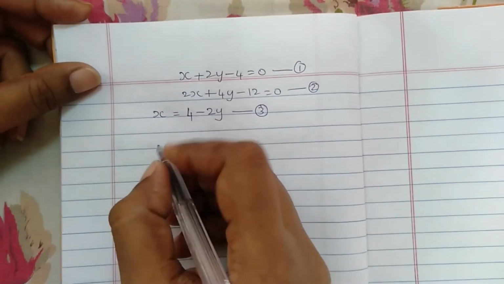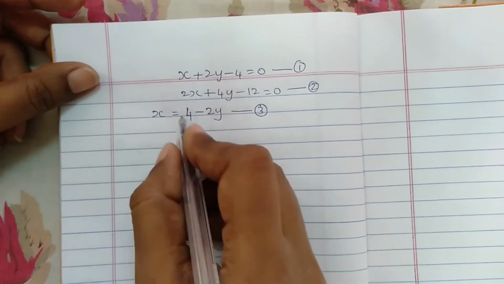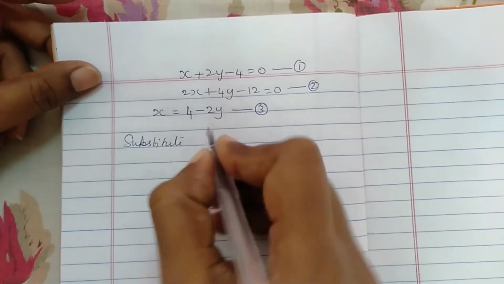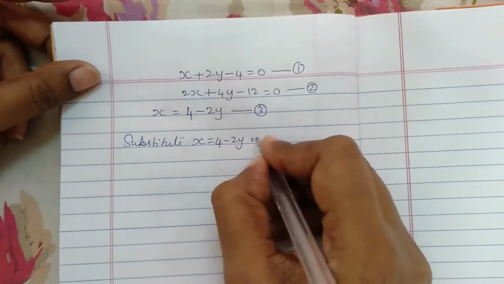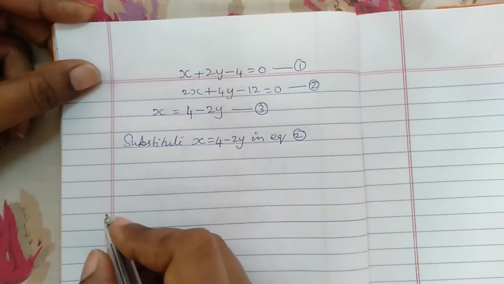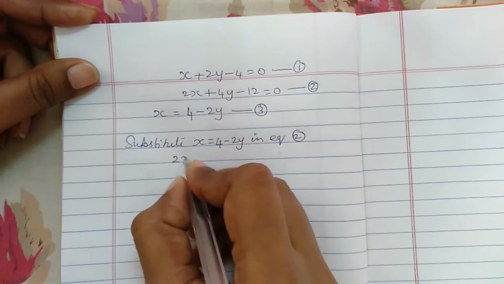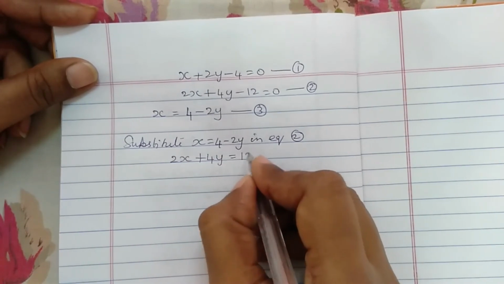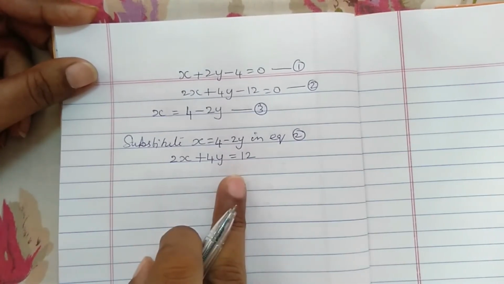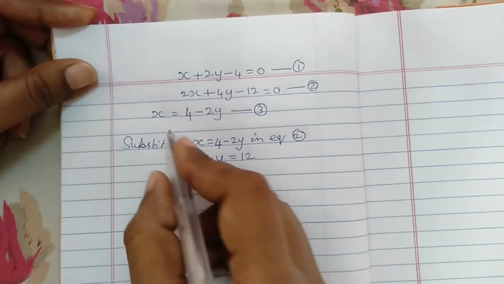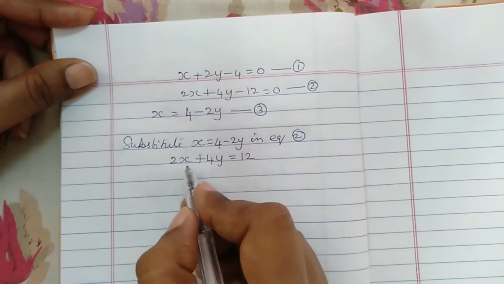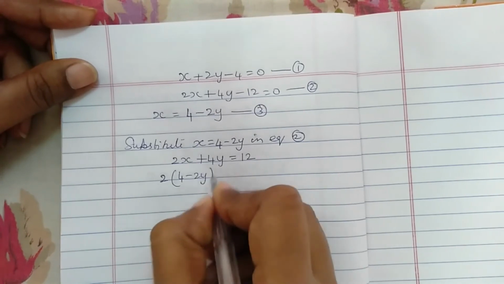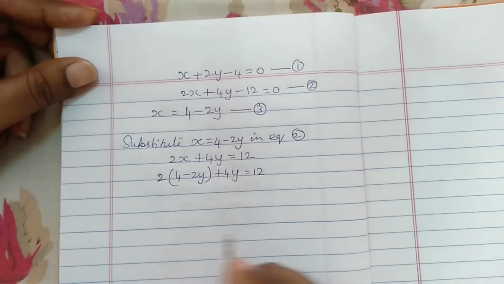Okay. Now let's substitute this value in equation number 2. So substitute x is equal to 4 minus 2y in equation 2. Now let's write the equation like this. First 4y is equal to minus 12 becomes plus 12 when I move it to the right hand side, because we need to solve this equation, right? So now let's substitute the value for x in the x place. So 2 times the value for x, 4 minus 2y, plus 4y is equal to 12.